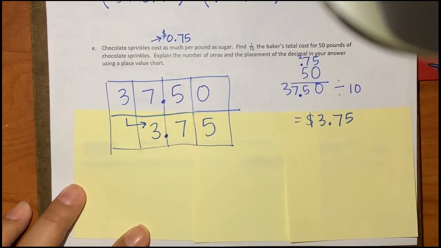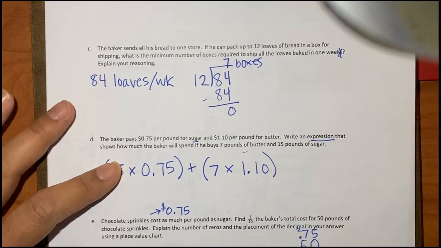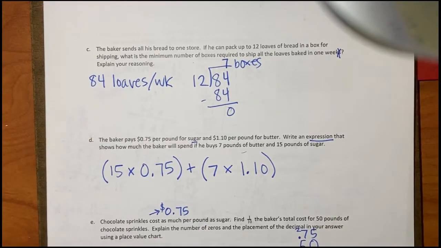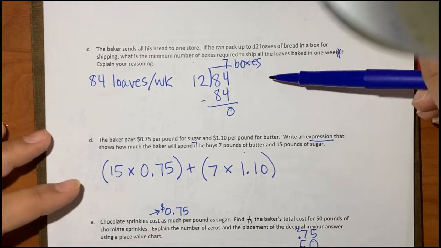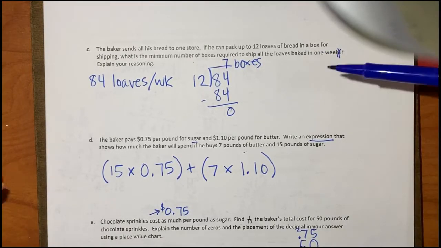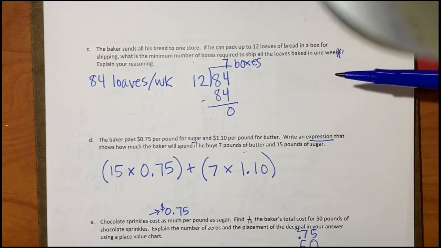Simo? For C, do you still have to explain because it says explain the reason? Oh, explain your reasoning. So let's just say there is a remainder on the test. Then you would have to explain why you chose the number that you chose.